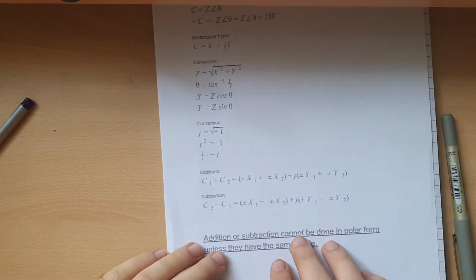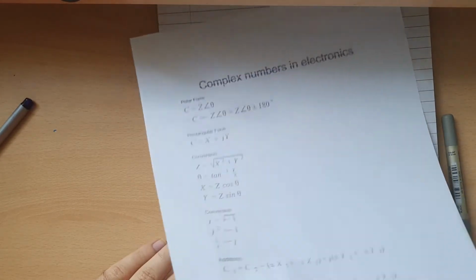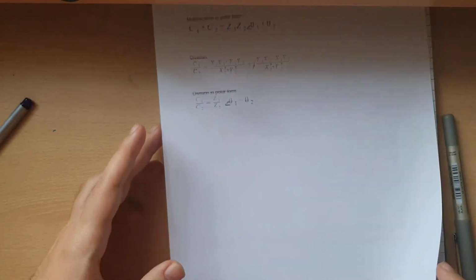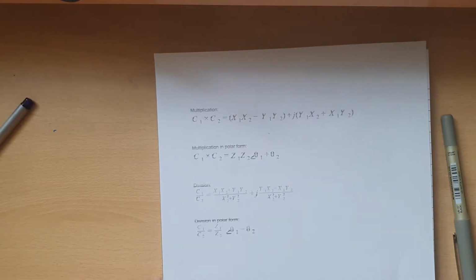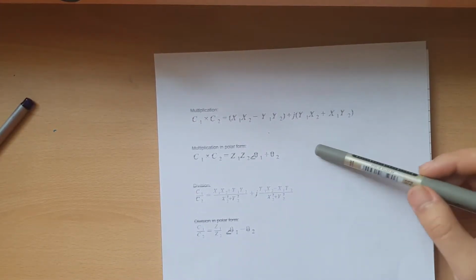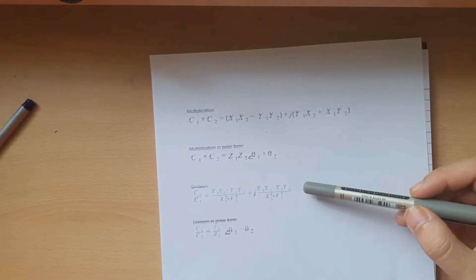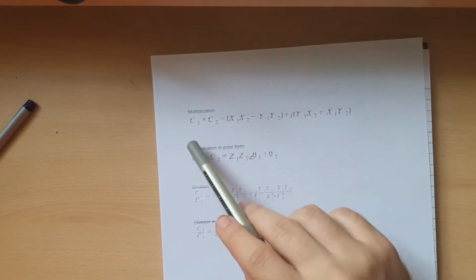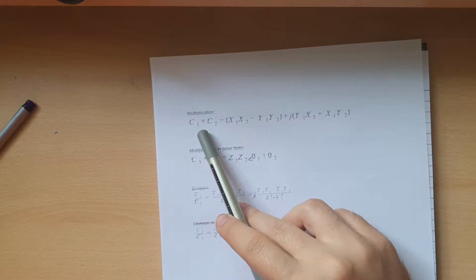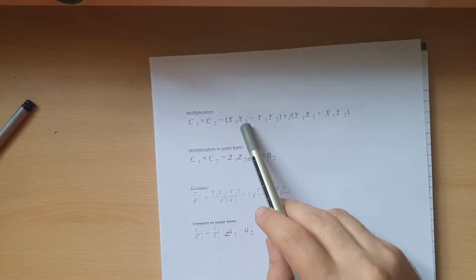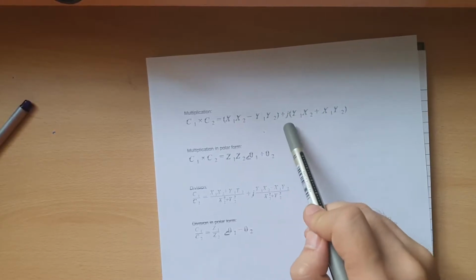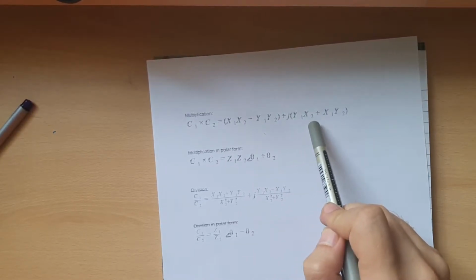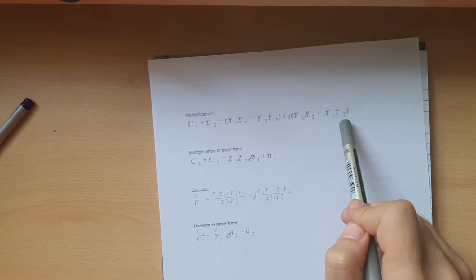But anyway, that was the first page, and now on the second page it's got the multiplication and the division. Multiplication and division can be done with both the polar and the rectangular form. In rectangular form it's a bit more complicated, because multiplication is x1 times x2 minus y1 times y2, plus j(y1 times x2 plus x1 times y2).